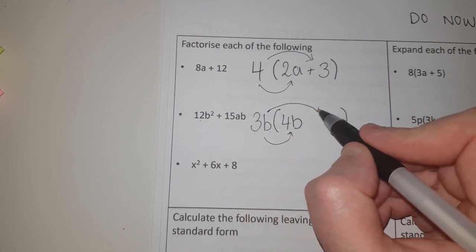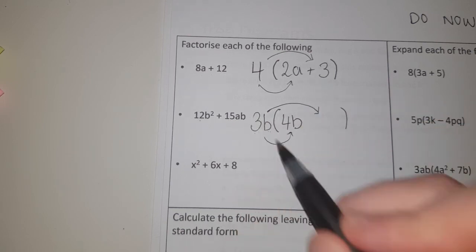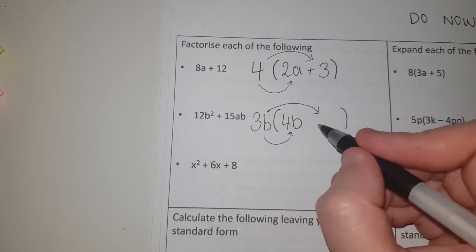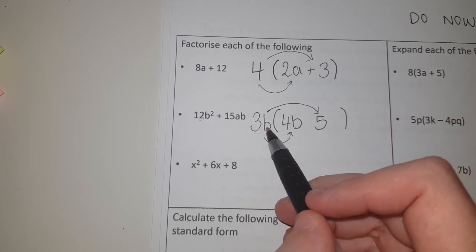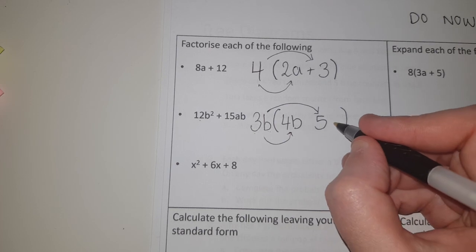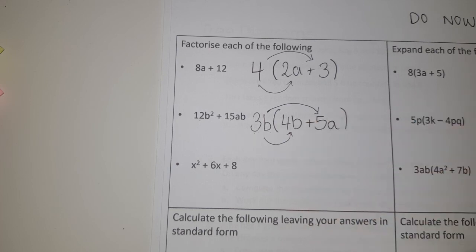And then what do we multiply 3b by to get 15ab? Well, to get from 3 to 15, I multiply by 5. I've already got the b, I just need an a. So it's 5a, and it was a nice positive one, so it's plus in the middle.